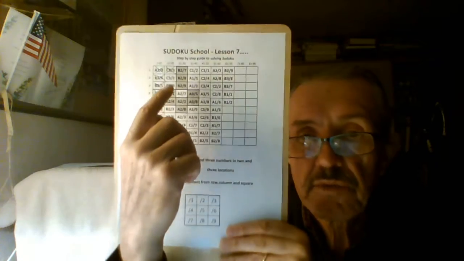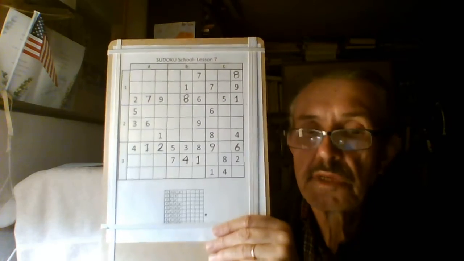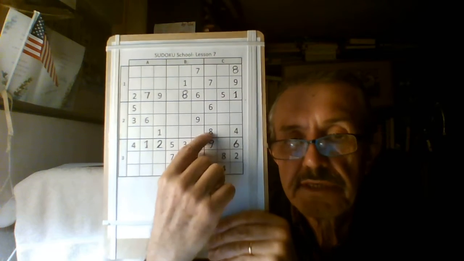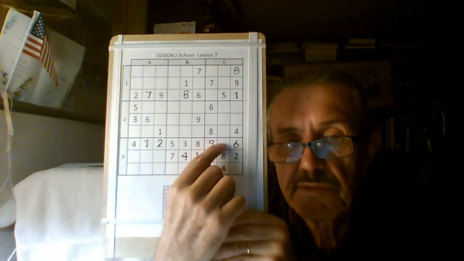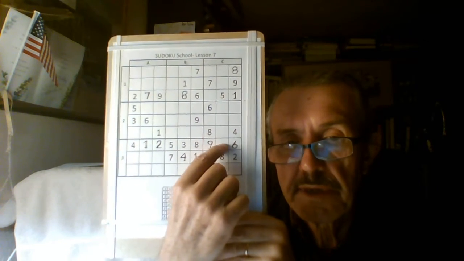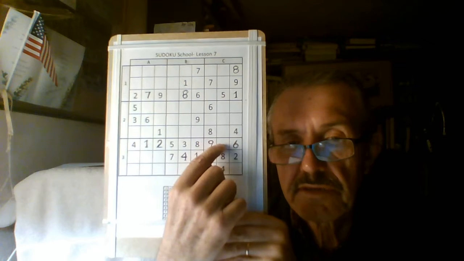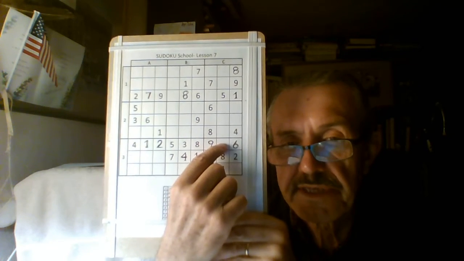Next step is square C3, location 2. Square C3 is over there, location 2 is over there, and this will be for number 7. Only one number in this row is missing. This location will be for number 7.